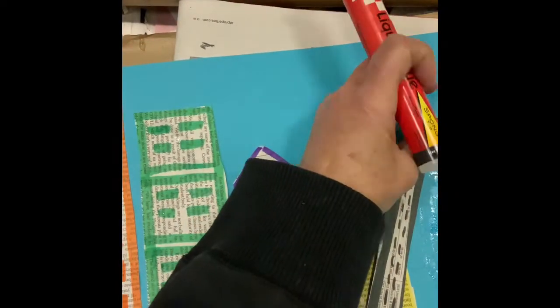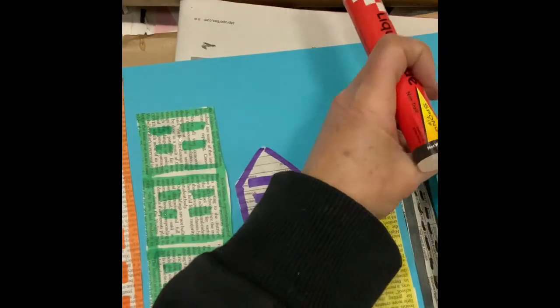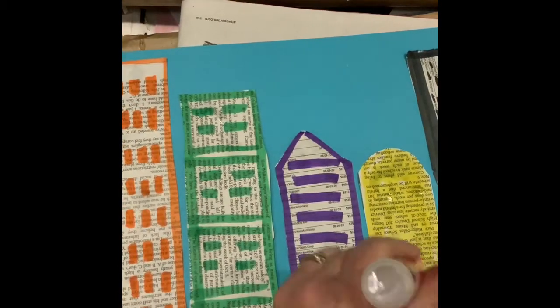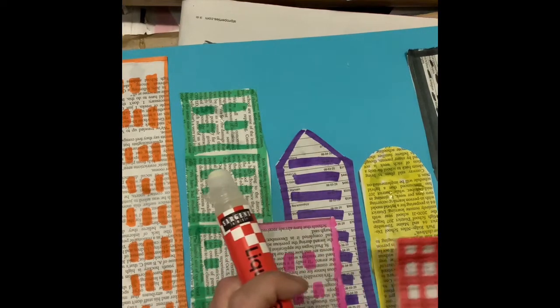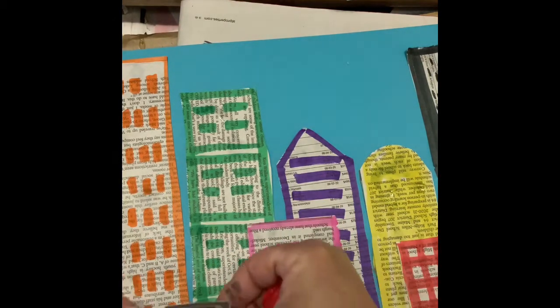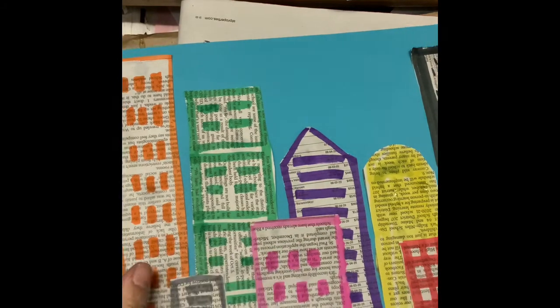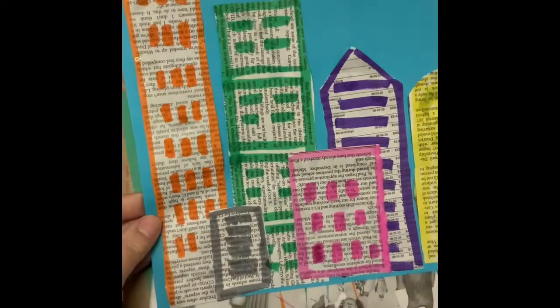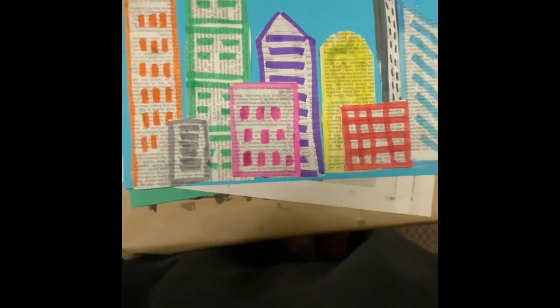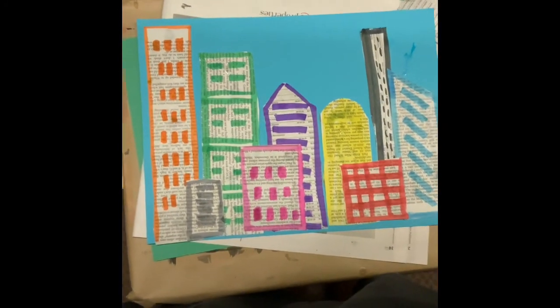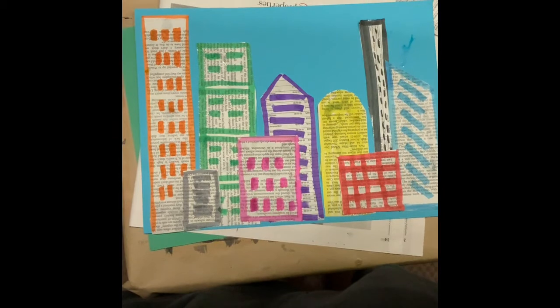First, I'm putting the first row of buildings. And then I'm going to put my overlapping buildings on next. As you can see, I'm just gluing away. So I didn't put that blue building down yet. You can see I made kind of a messy job with that. Ah, look, my glue stuck together. I told you it was kind of messy glue.